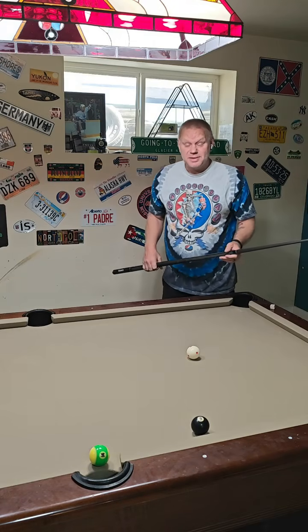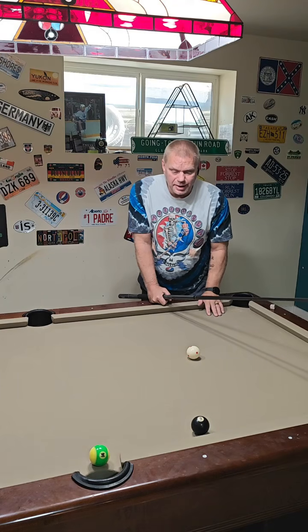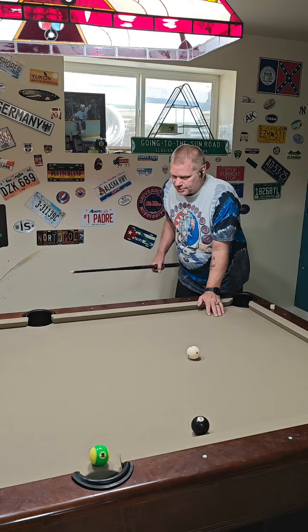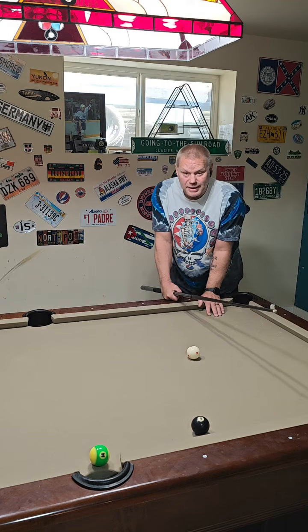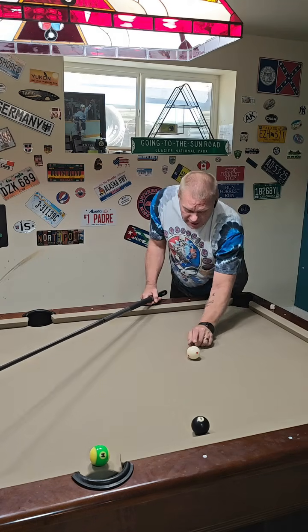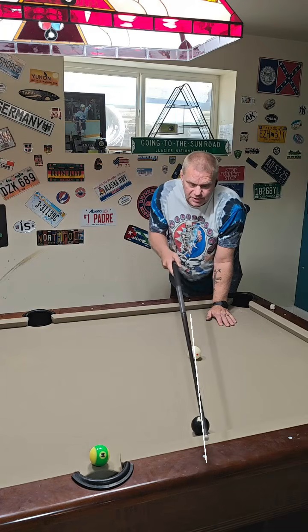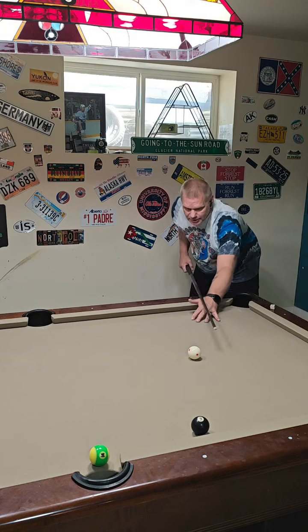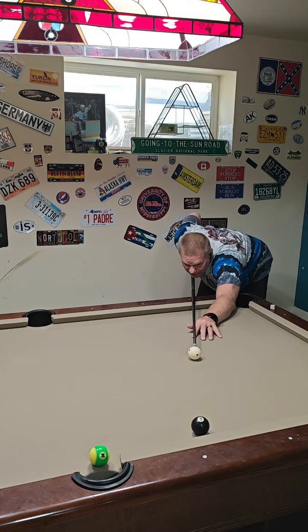Okay, guys, last example of using spin to make a bank by shortening up the angle. If I was to try to bank this directly to the side and hit it on the line that I need to, it's going to double kiss. By the way, I am foot spot right on the center, lined up to this first diamond right here. So if you want to try this at home, that's the line. I'm going to line up to make the bank without any spin, and we're going to get a double kiss.